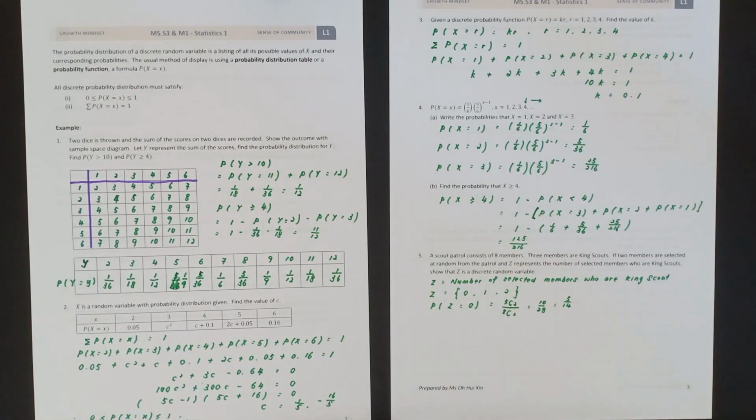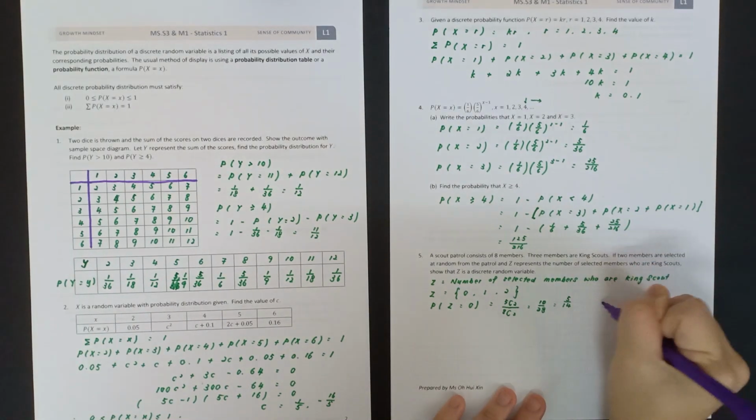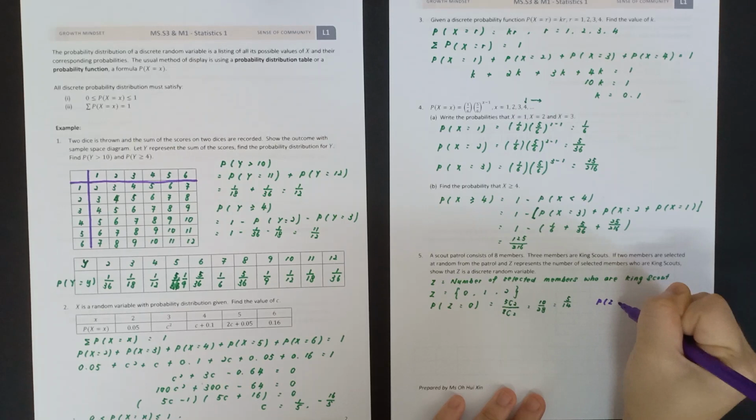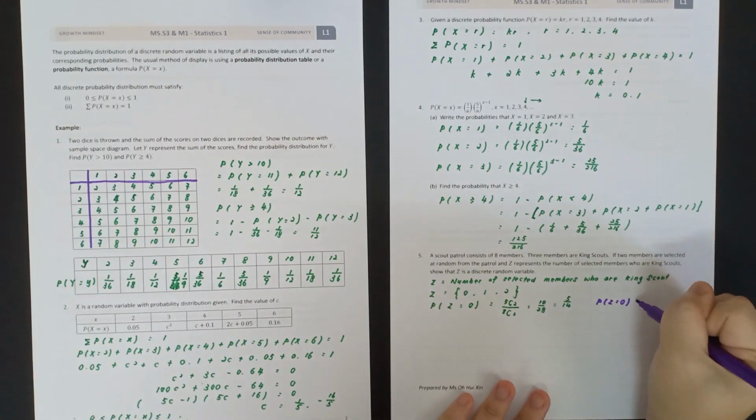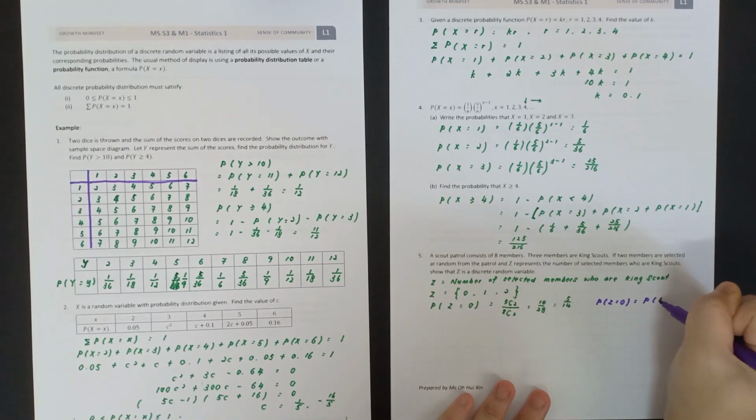Alright, if you don't want to use this, what you can try to do is use probability, like independent events, because you can try to draw a tree diagram. Then you try to find out the first one not a king scout, then the second one not a king scout. So if you don't want to do this, then what you can try to do is P(Z=0). Meaning I do not want to get any king scout, so I want to get a non-king scout and a non-king scout.